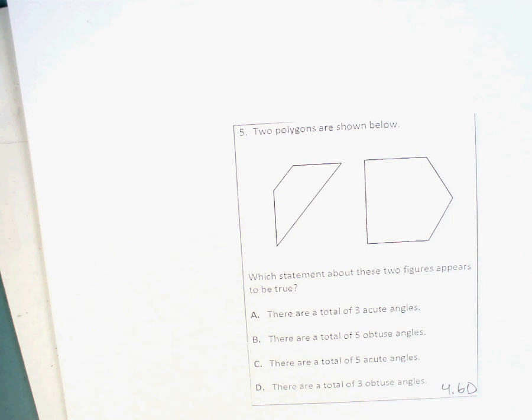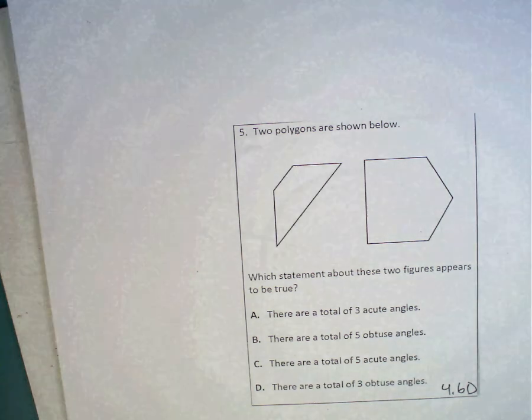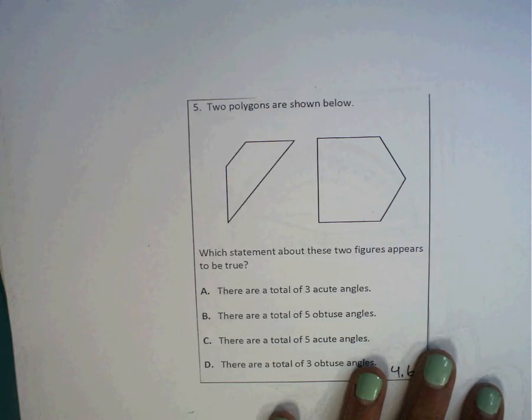Okay, so it says two polygons are shown below. Which statement about these two figures appears to be true? So, hold on. Just too bright. There we go.